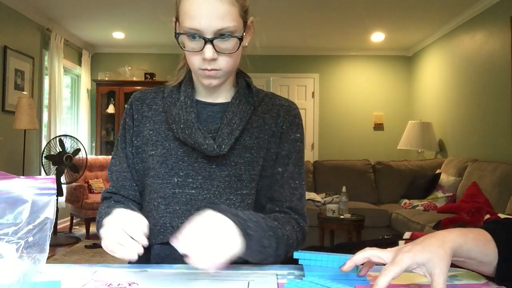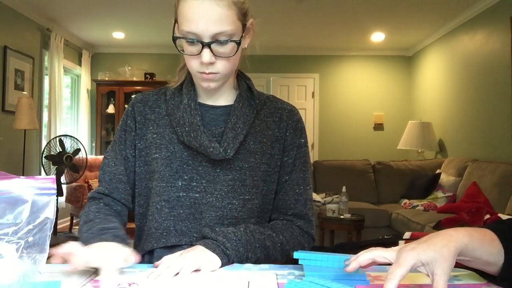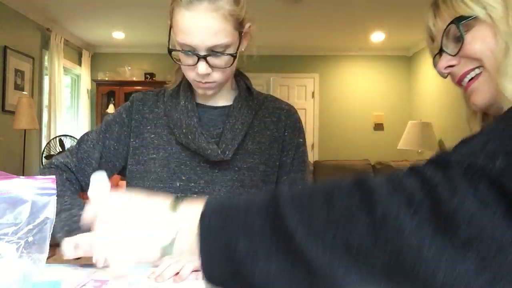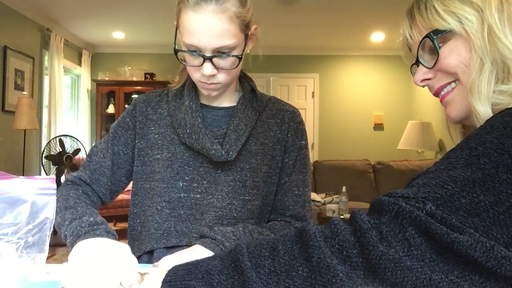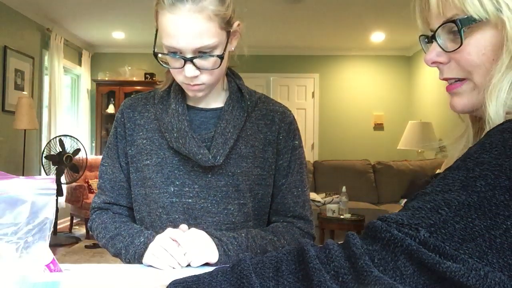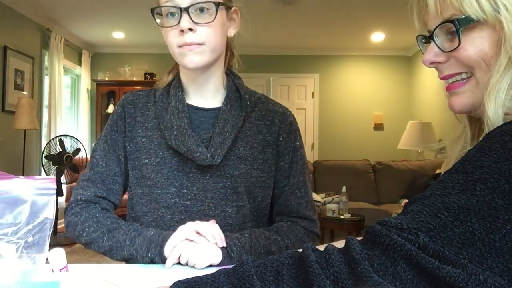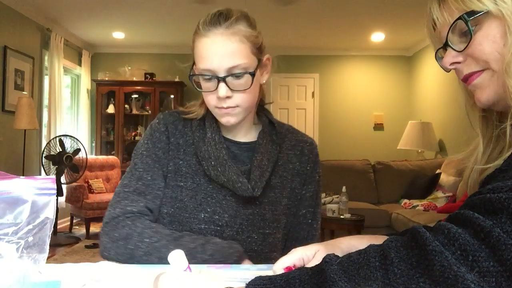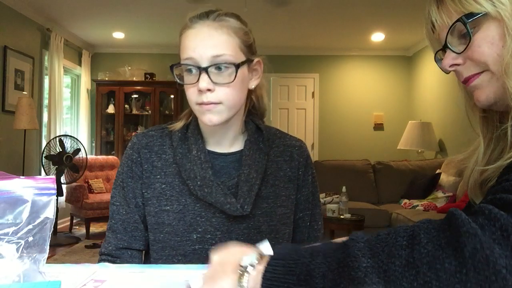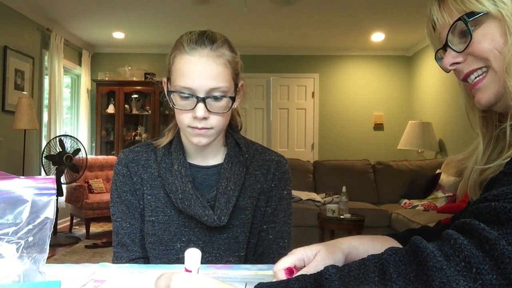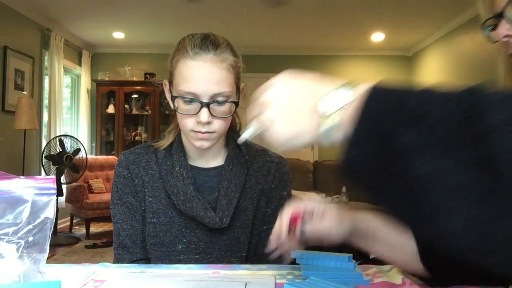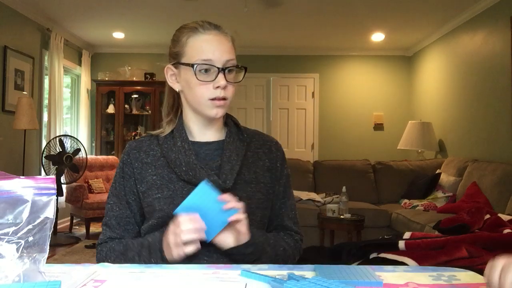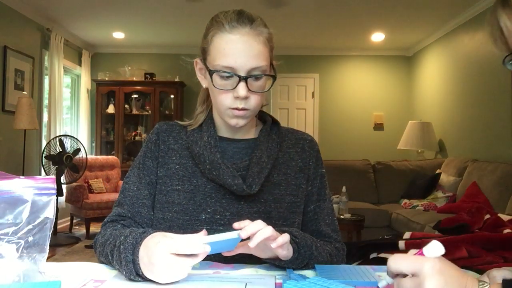Let's do 152. And this time we're going to multiply by 3. So I'm just going to write it up here so we remember what we're doing. 152 times 3. Can you build that for me using the base 10 blocks, Molly? And remember to say it while you're doing it so we don't lose track of what we're doing.